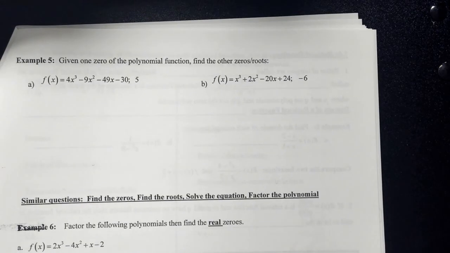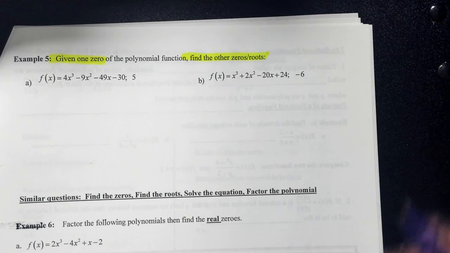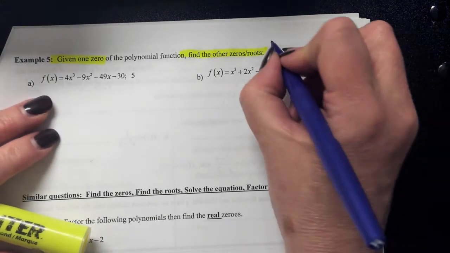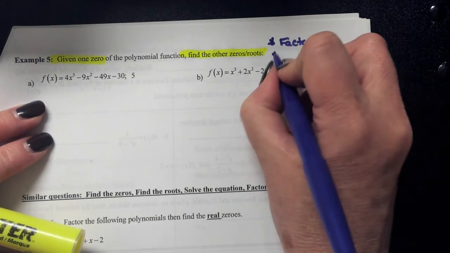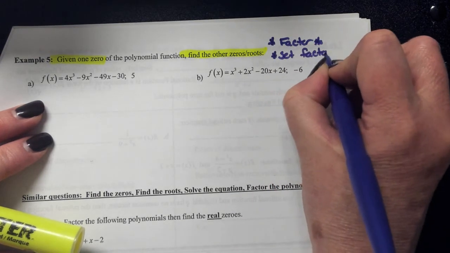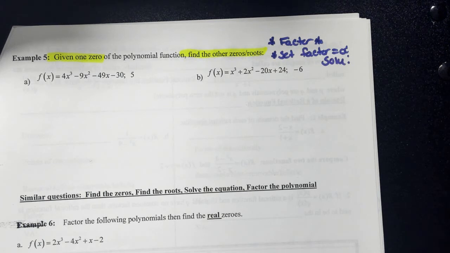So example 5, I'm still giving you a 0, but now I want you to find the other zeros. So now I'm having you take it one step further. You've got to first get it into factored form, so you have to factor first. Then you will set each factor equal to 0 and solve. Make sure you understand the difference in the questions they're asking. Some of you will always solve, solve, solve. If I want it factored, you leave it with the parentheses. When I ask you to solve, that's where you set it equal to 0. So make sure you're reading the questions carefully and give what the question wants.